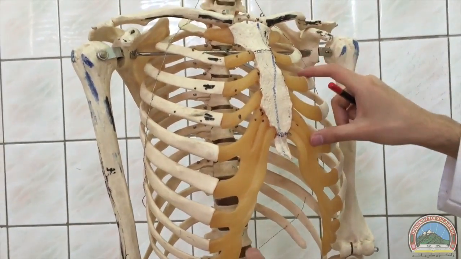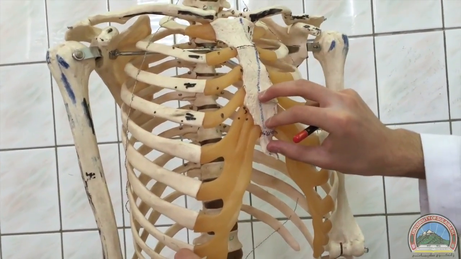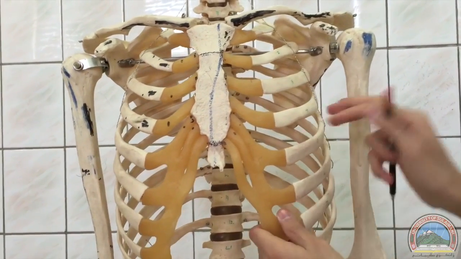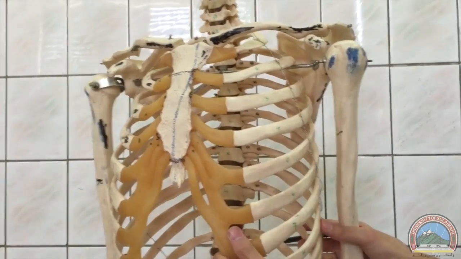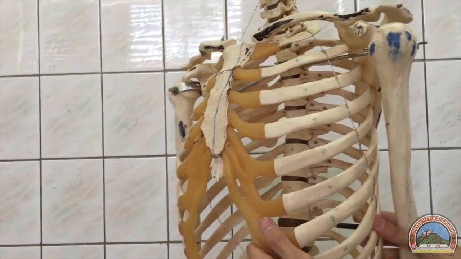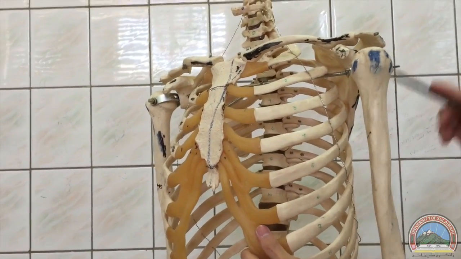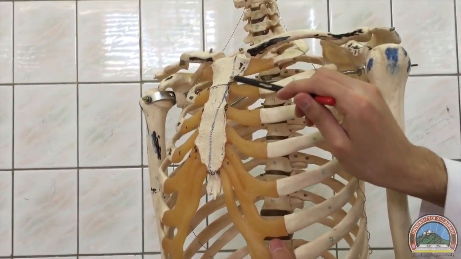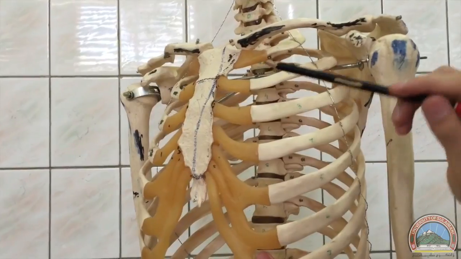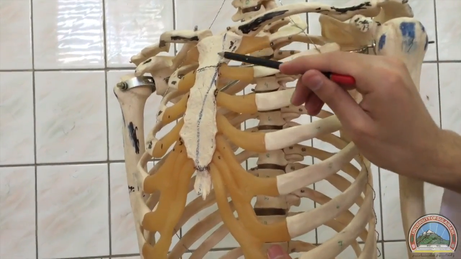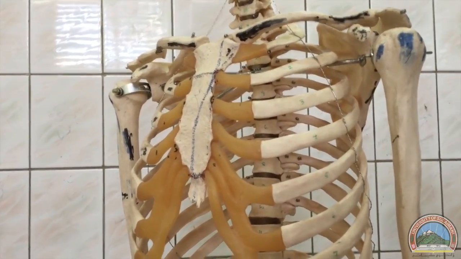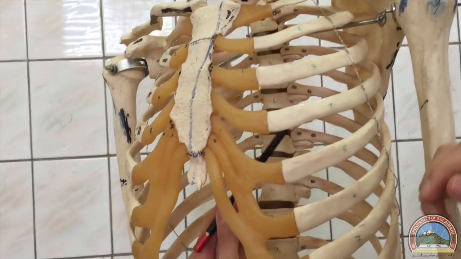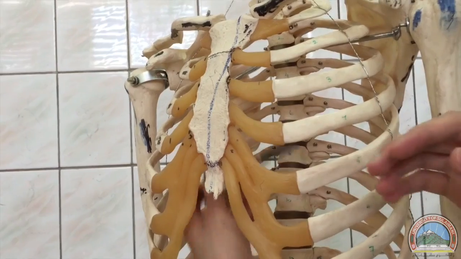It's important to know the relation between the parts of the sternum and the thoracic vertebrae. So firstly, the manubrium sterni is at the level of the third and fourth thoracic vertebrae.